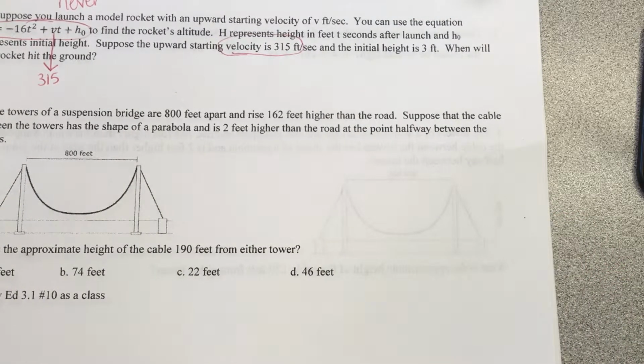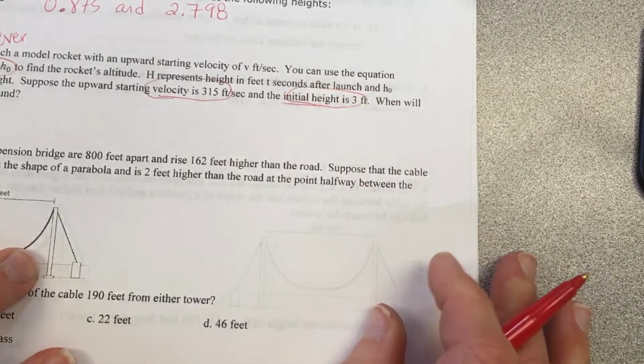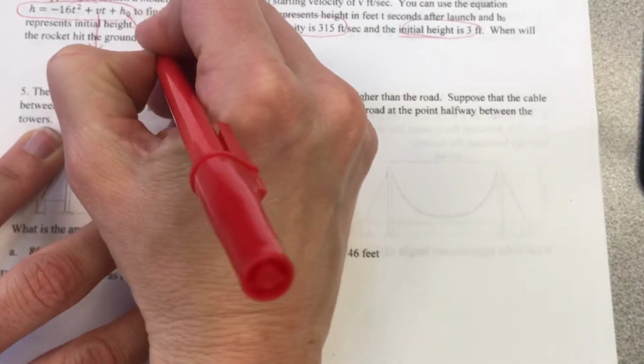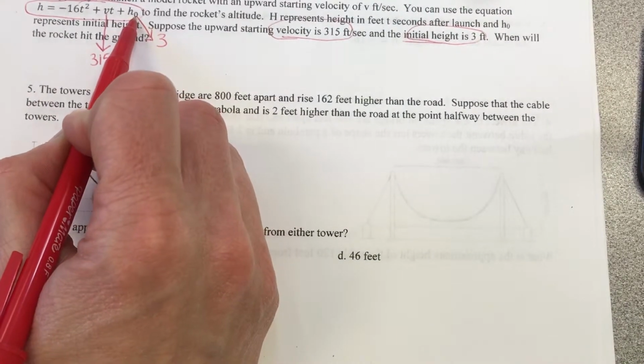What else? The initial height is 3 feet. What's that going in for? H sub 0. That's your starting height. Okay?